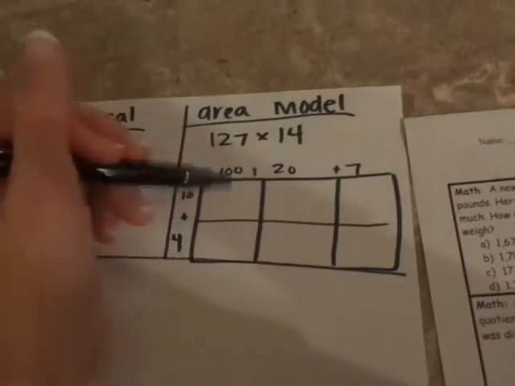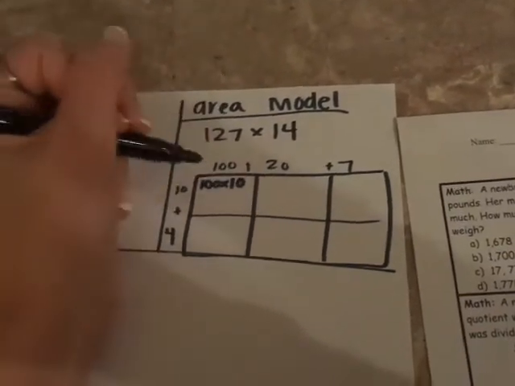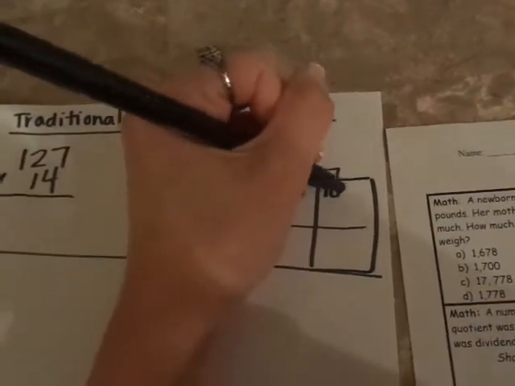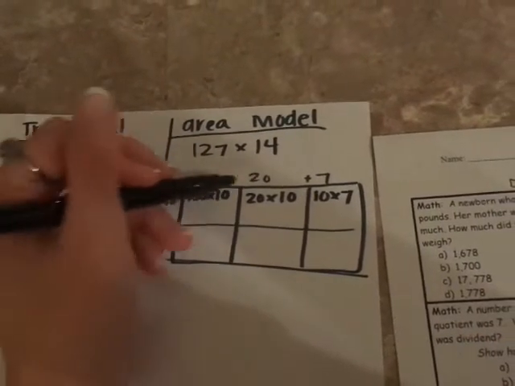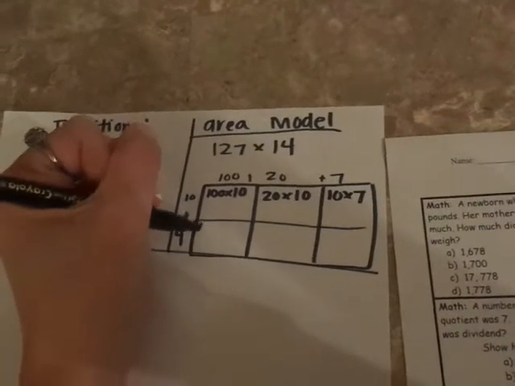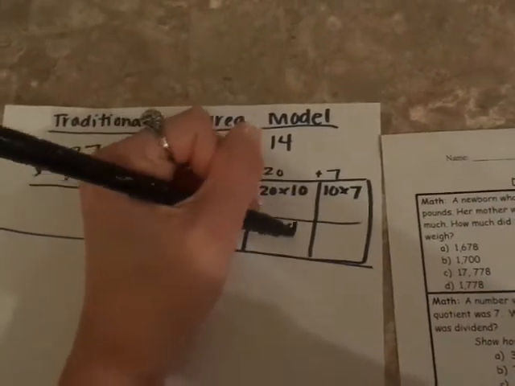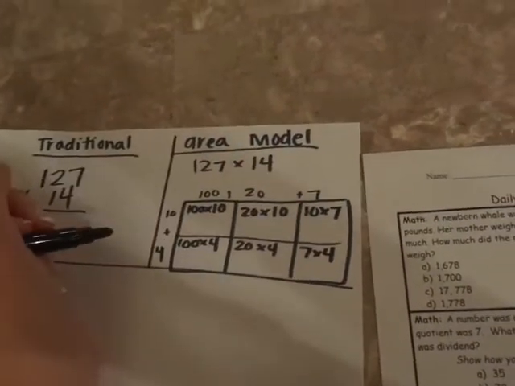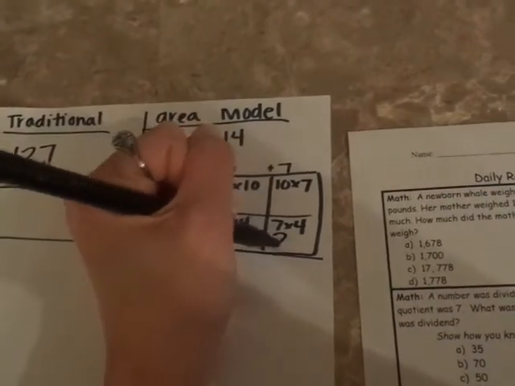So I expanded my factors and drew out my squares for the area model. And now I'm going to make my numbers meet and multiply them together. So the first row: 100 times 10, 20 times 10, 7 times 10. Second row: 100 times 4, 20 times 4, 7 times 4. So I'm going to start with the ones that I know. Let's start with 7 times 4.